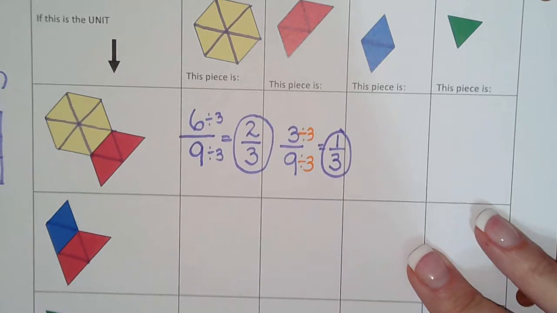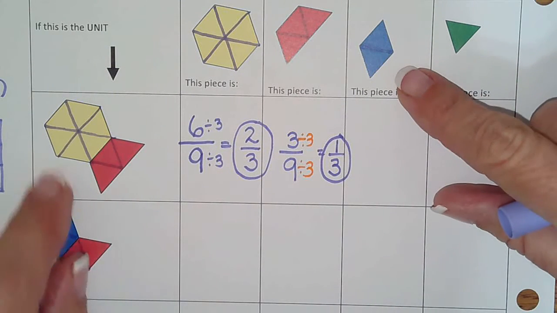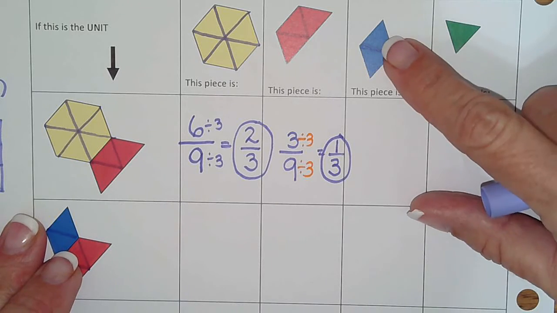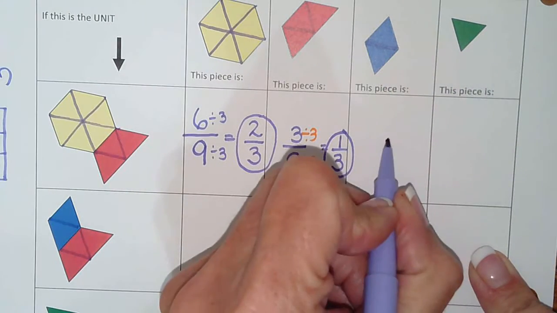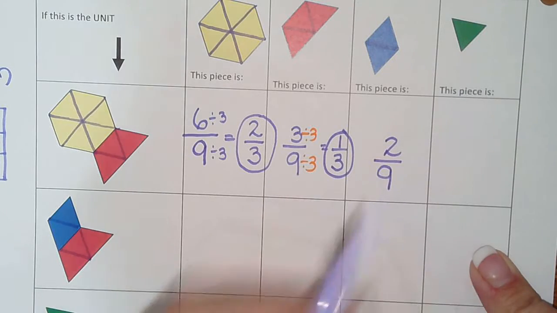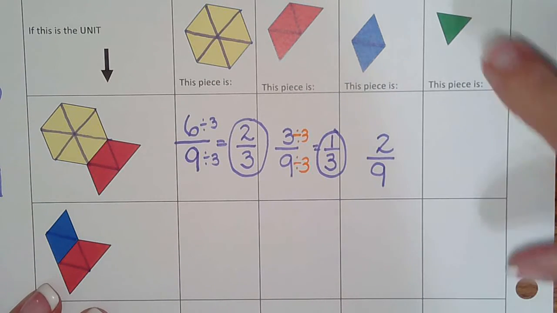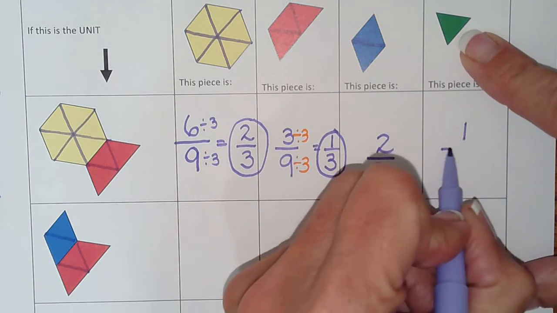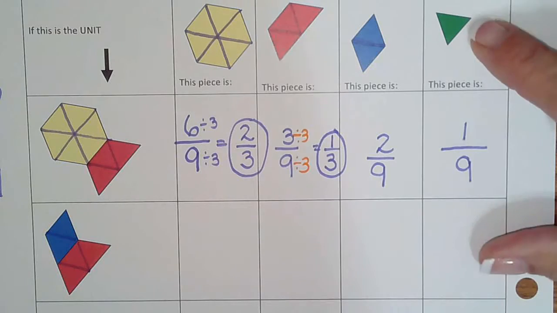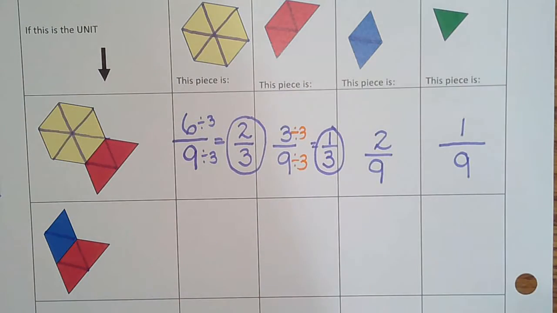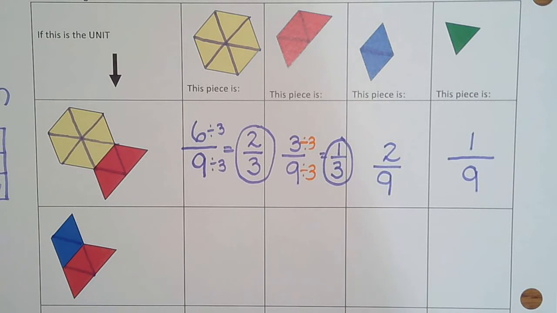So see, once you get the trick with the triangles, this is pretty easy. But trying to figure out just by looking, oh my gosh. So here we have 2 in the numerator, 9 in the denominator. And the good news is that doesn't simplify. Yay! Because nothing goes into both 2 and 9. Here we have 1 in the numerator, 9 in the denominator. So that signifies 1/9 of the unit. So this is 1. This is 1/9 of that because there's 9 triangles.